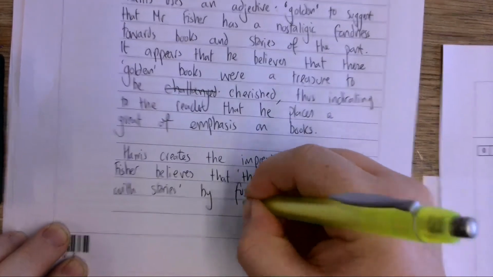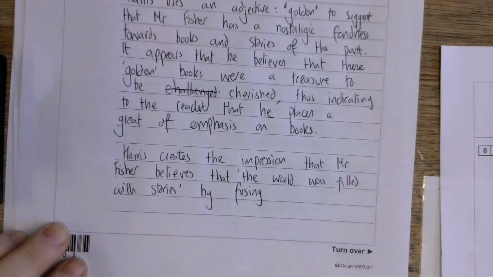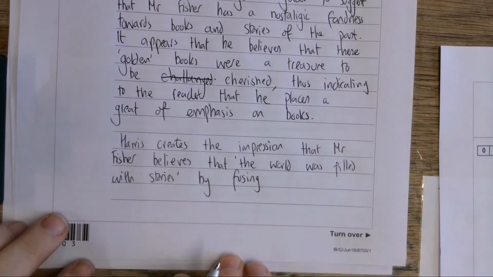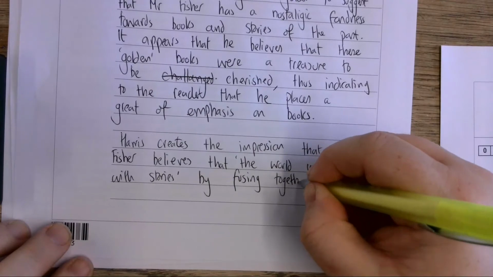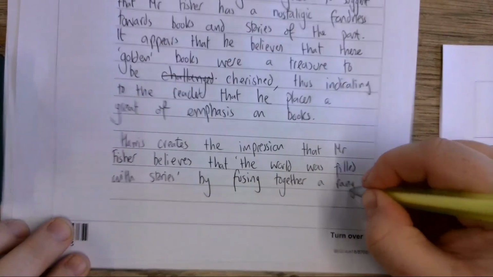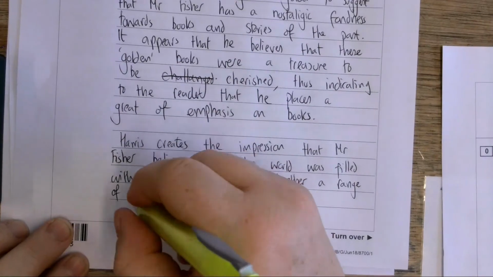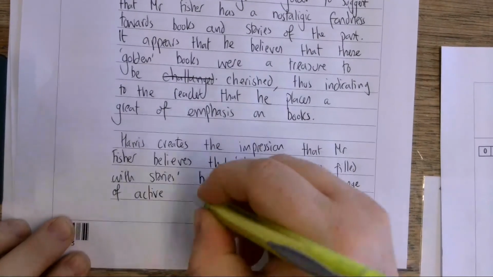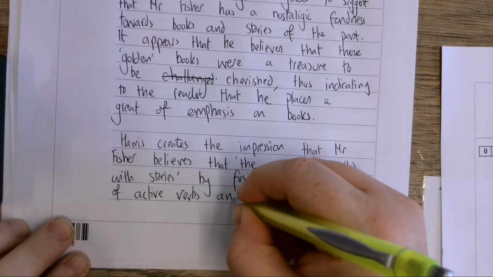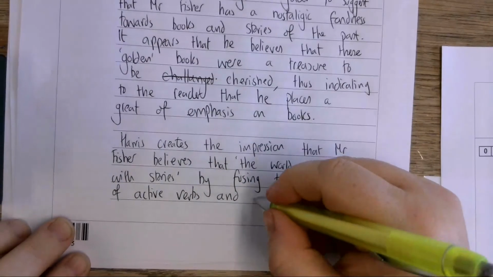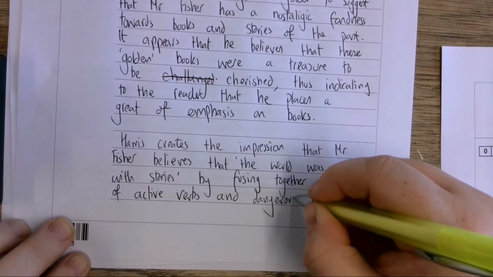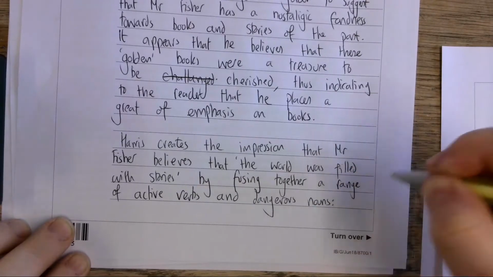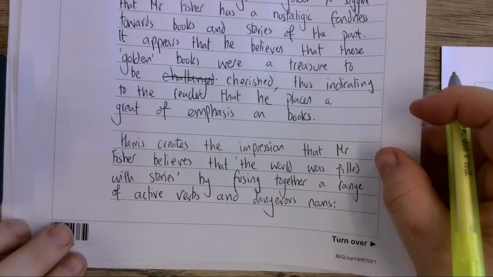So by using this verb, I'm highlighting to the examiner, to the marker, that I understand that the writer is purposely doing this by fusing together a range of active verbs and exciting, let's put dangerous, and dangerous nouns.